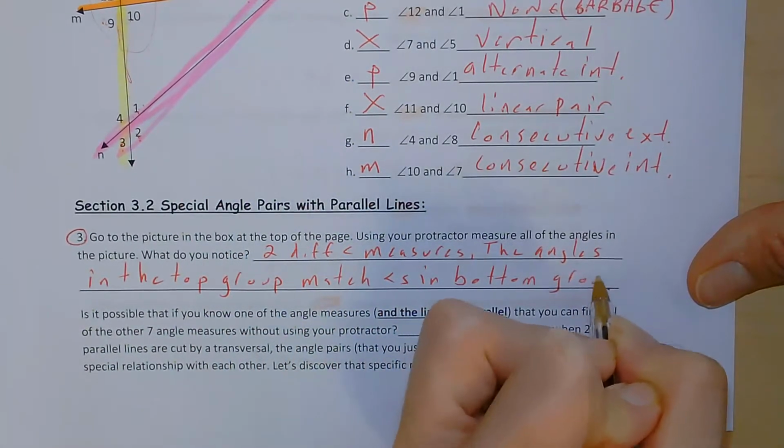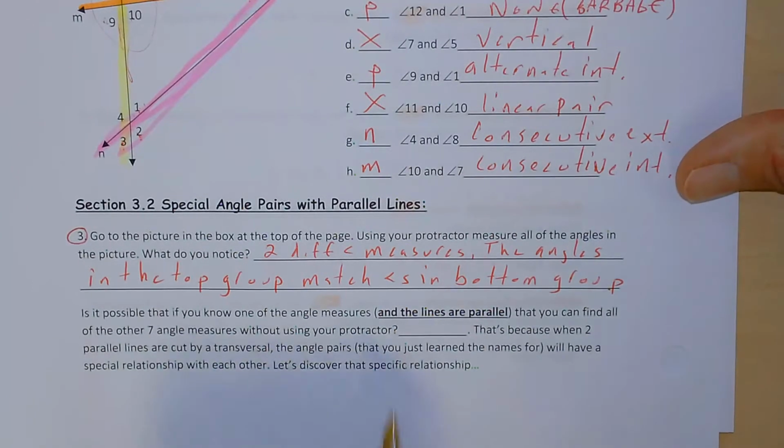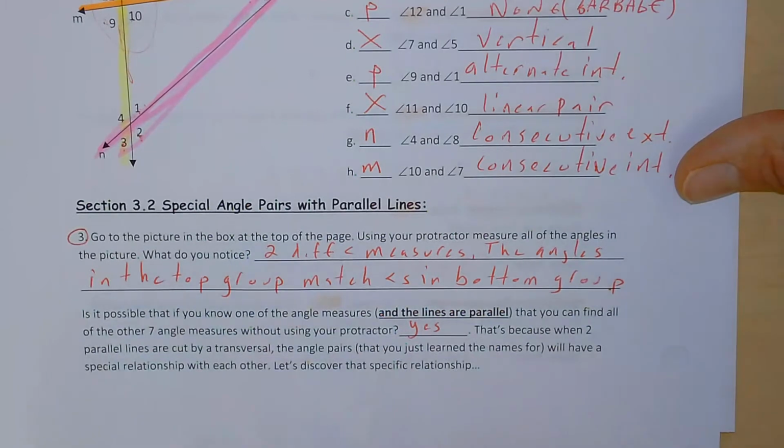So it asks you after that, if you know one of the angle measures and you know the lines are parallel, that's key, your lines have to be parallel, would it be possible for you to find all the other 7 angle measures without using your protractor? And the answer is yes. You wouldn't even need your protractor to do this. If you know one angle, then you can find all the other 7 angles.